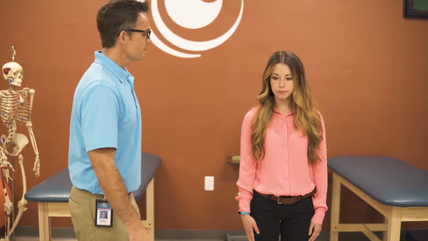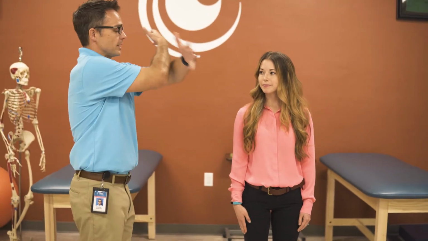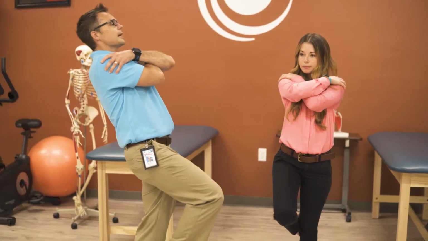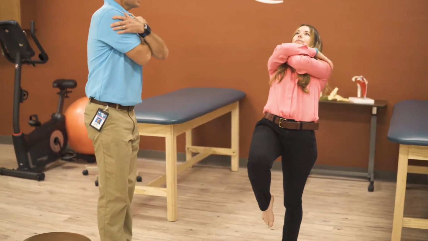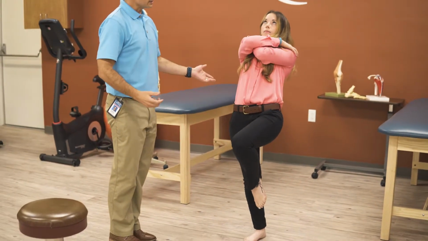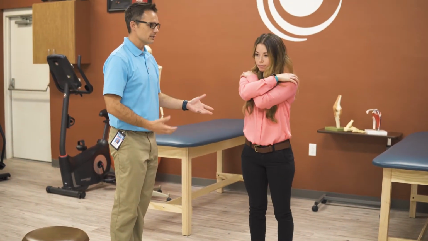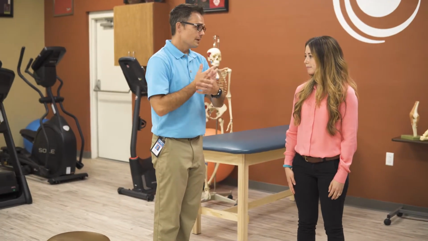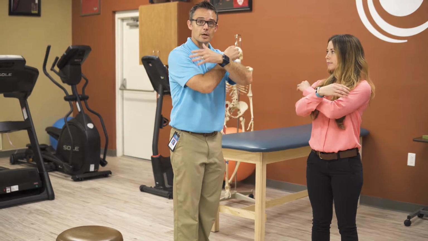Then we can perform a stork test. So I have my patients give themselves a hug, stand on one leg, and then extend backwards. We'll perform this on each leg, seeing if we can elicit any pain here. Again, these are all of our extension tests, eliciting pain with facet, SI joints, or spondy.